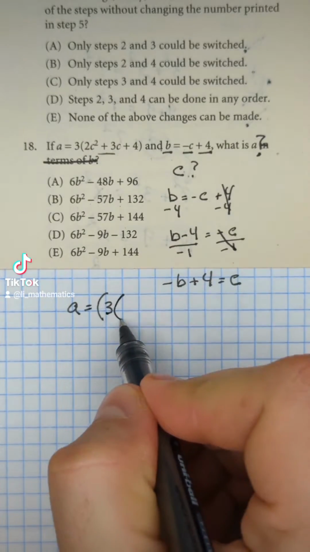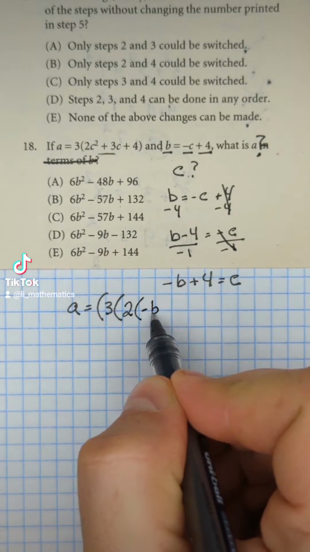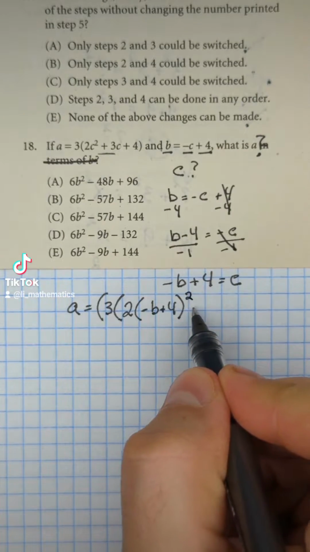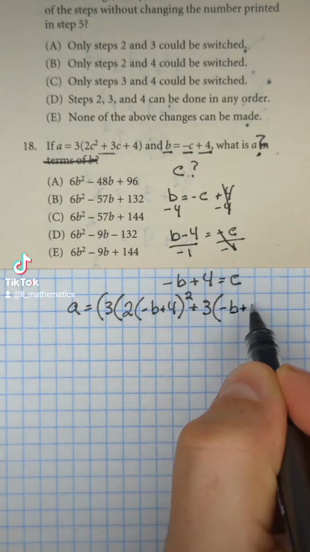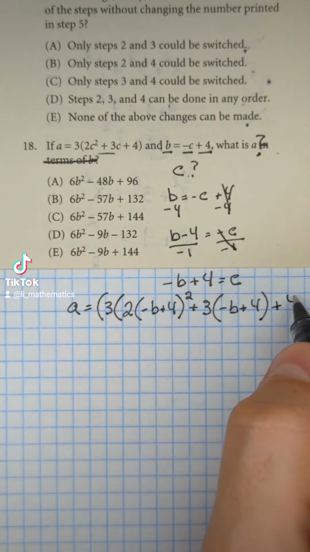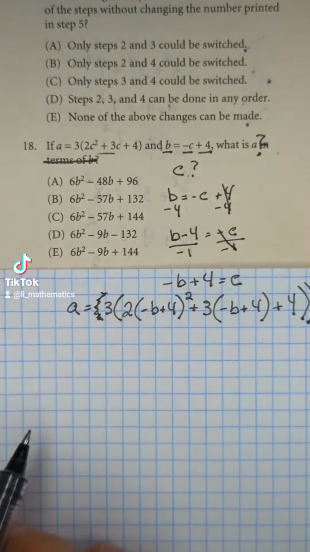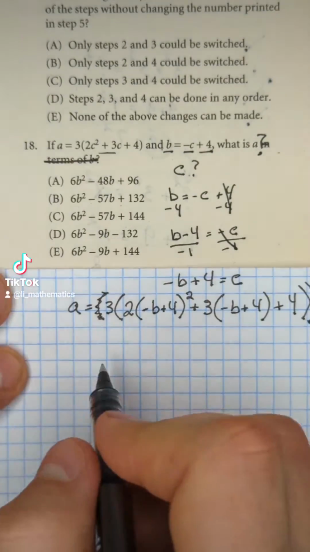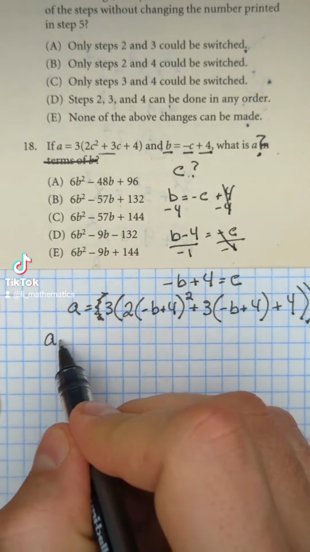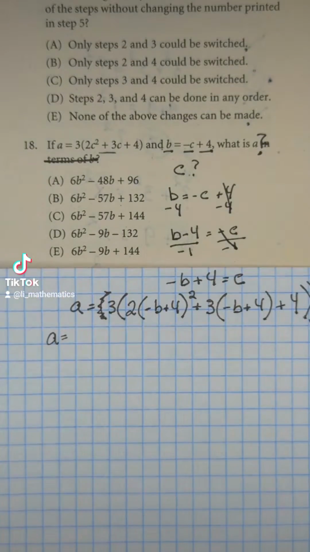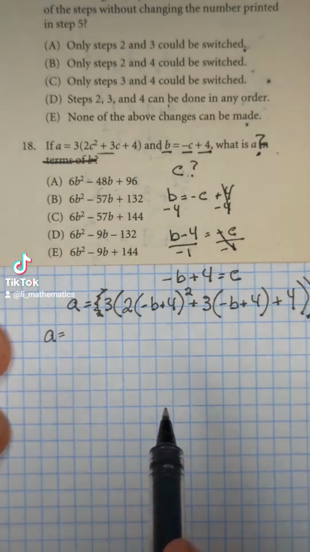But as we can clearly see now, this is going to be very tedious because there's a lot of negatives and positives to deal with, a lot of different distributions and things that will easily get you a mistake. And it's no wonder that it's easy to make a mistake here because this is question number 18 on the SAT, which is considered a hard question.